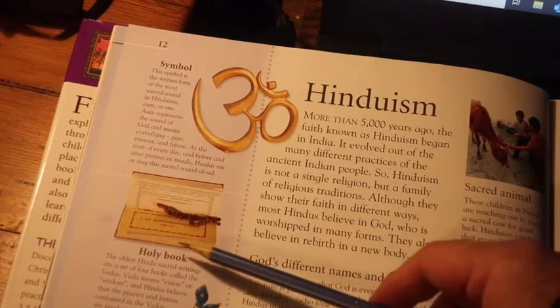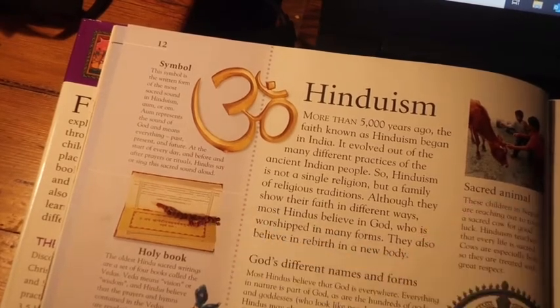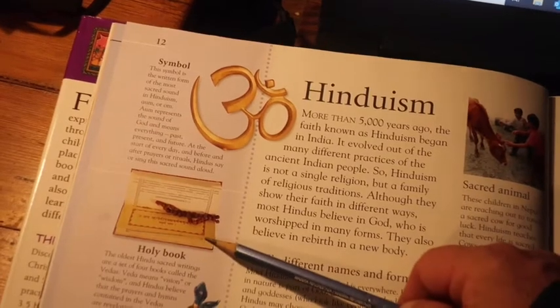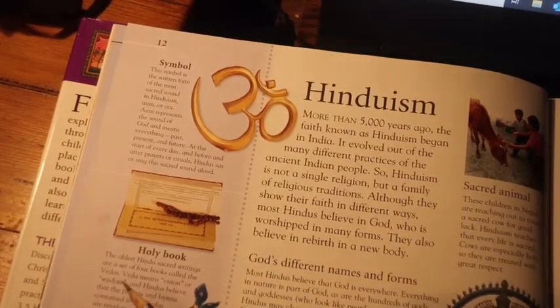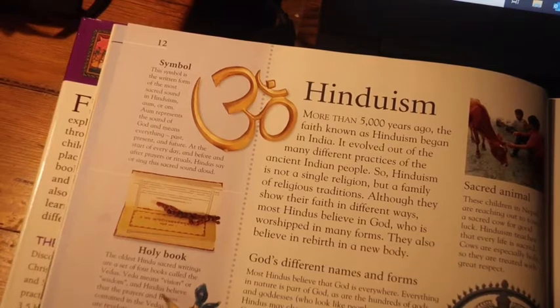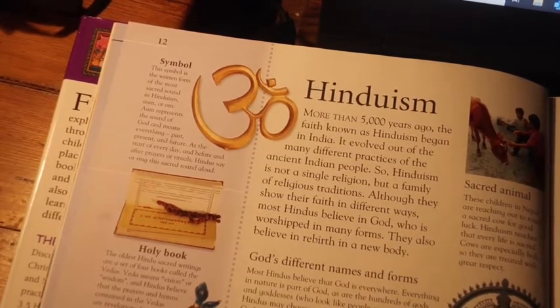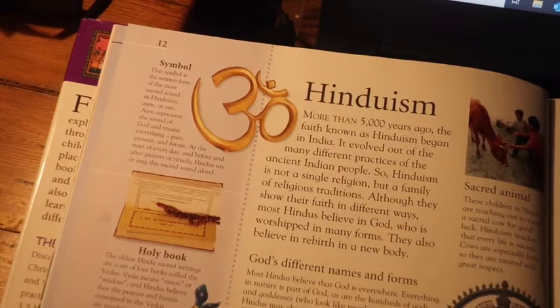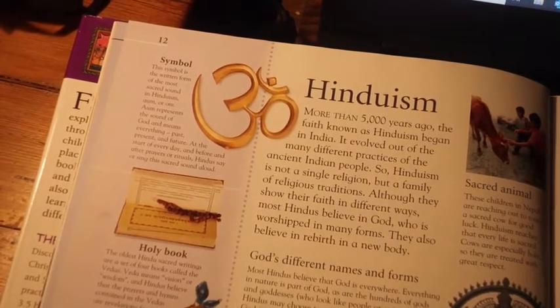Here is a picture of the Holy Book. The oldest Hindu sacred writings are a set of 4 books called the Vedas. The Vedas mean vision or wisdom, and Hindus believe that the prayers and hymns contained in the Vedas are revelation from the gods.